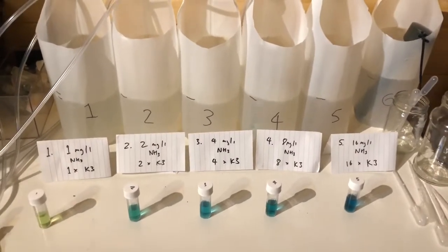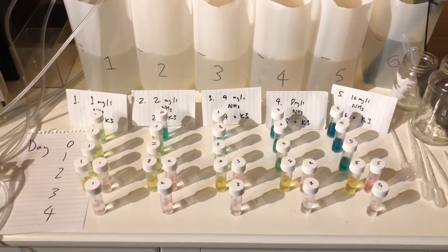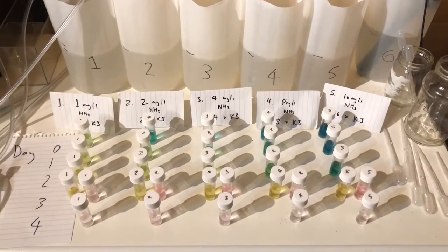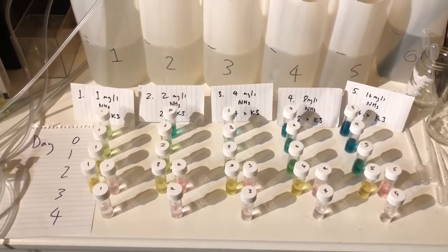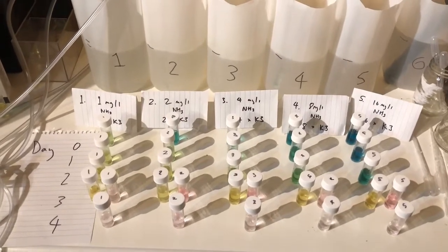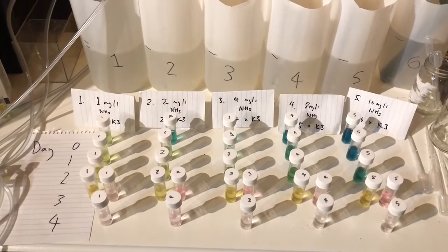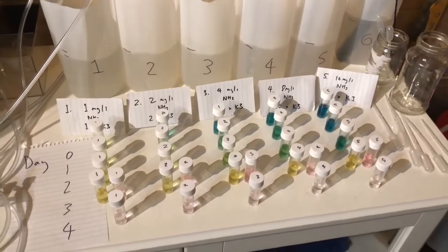Alright, so we're on day 4, got the results, and it's a clear tie. All of the different concentrations of ammonia led to the same results: 0 ammonia after day 3 and 0 nitrites or thereabouts after day 4. The only difference between them was the steepness at which the ammonia was reduced.